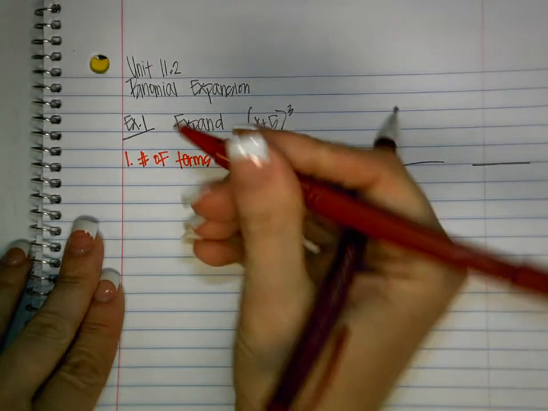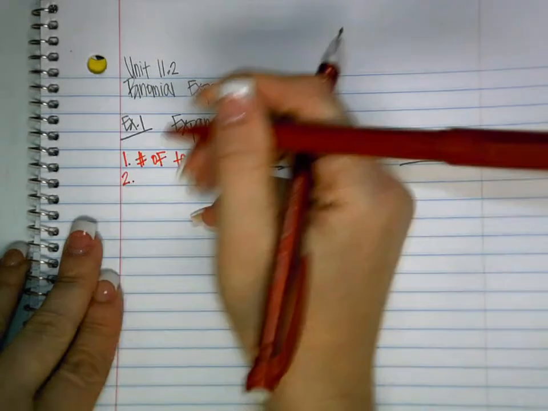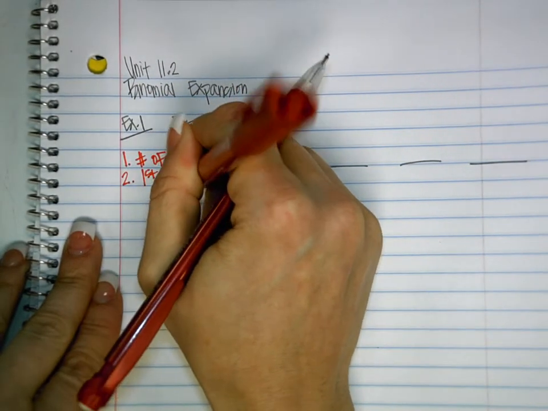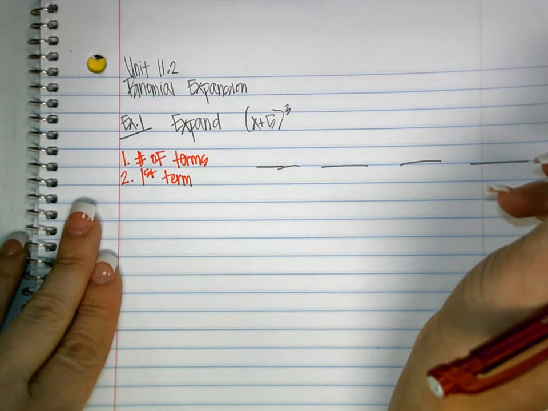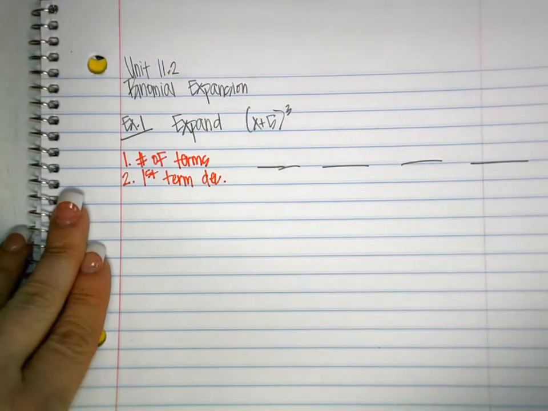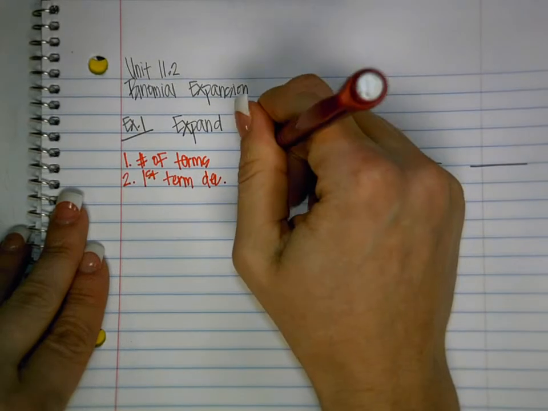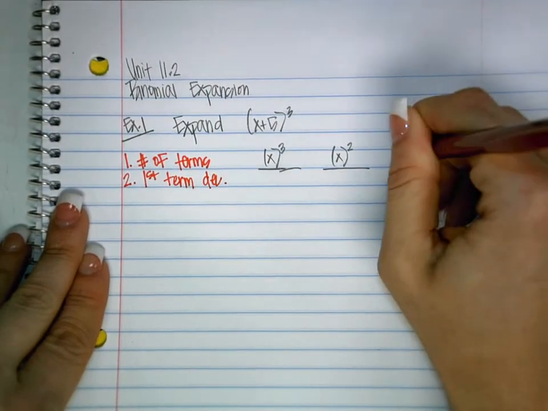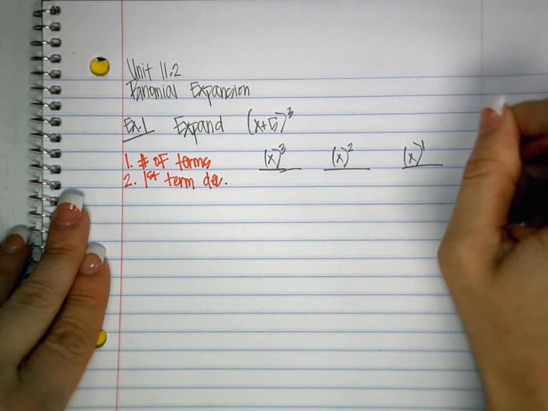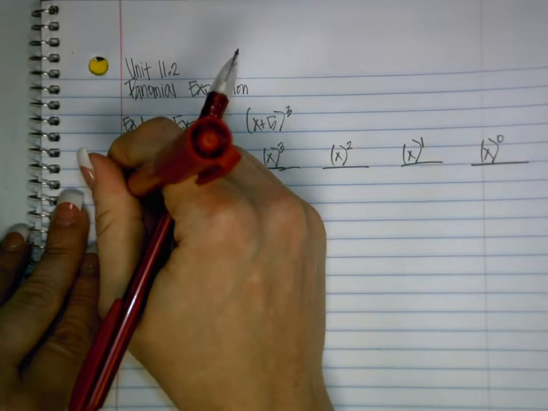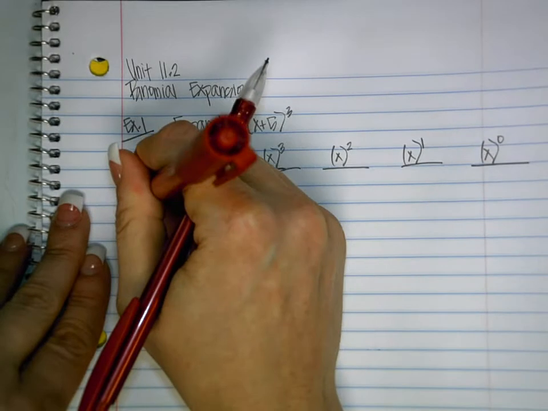Okay, then the next step is we're going to put in our first term or first part. Okay, and your first term is doing what? Increasing or decreasing in exponent value? Decreasing, right. Okay, so your first term is decreasing. This is going to be your x, so x cubed, x squared, x to the first, and x to the 0.